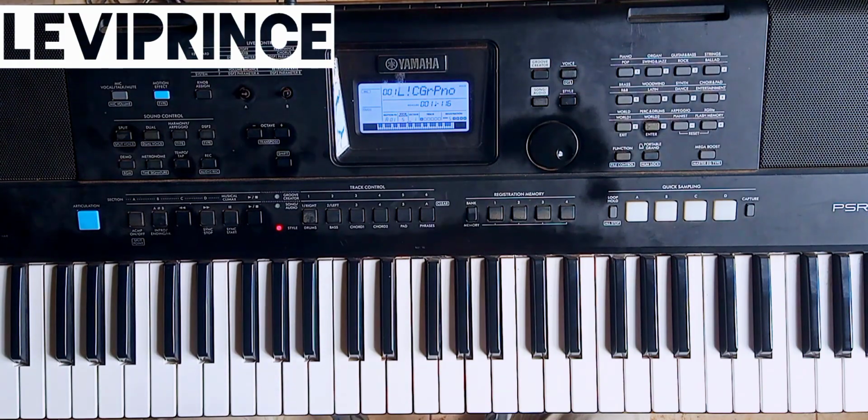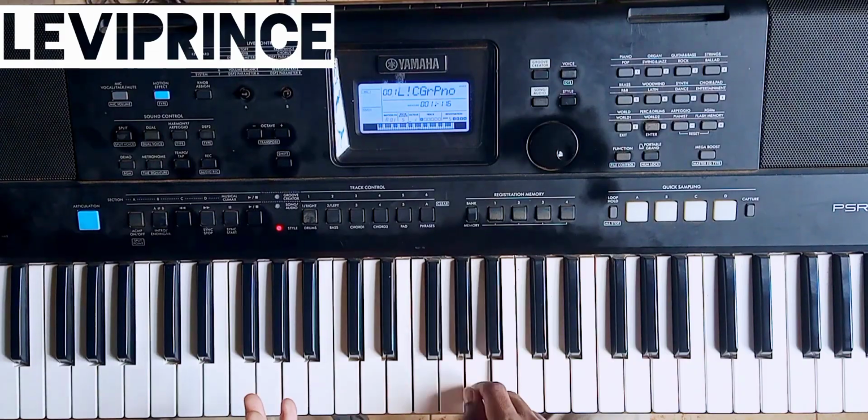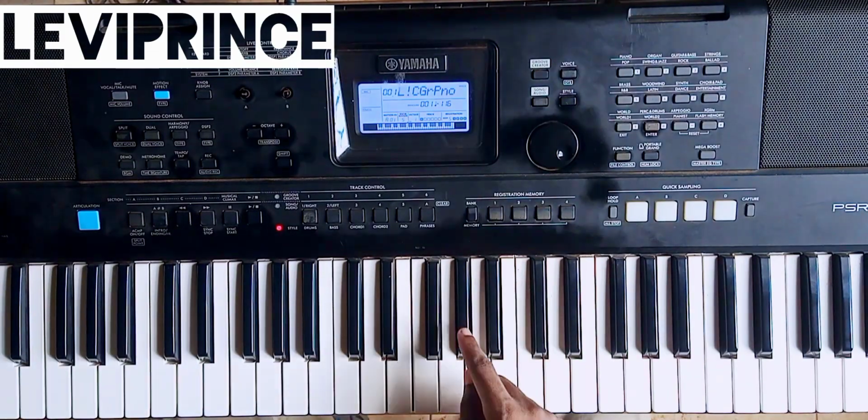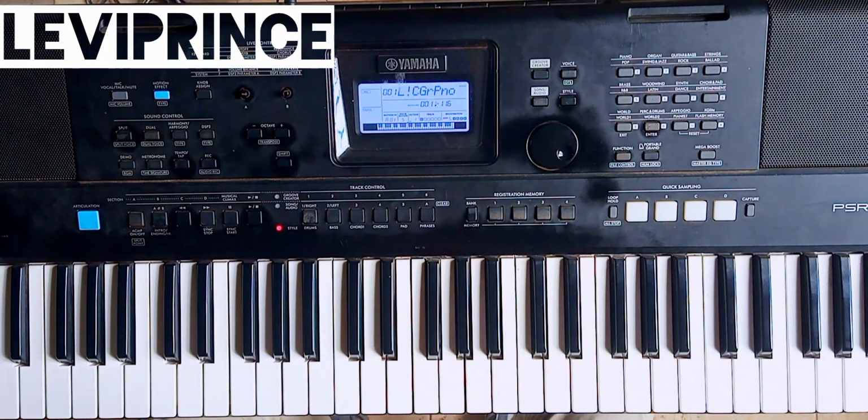Yes? So unaweza sikia mtu anakwambia niwekee A flat. That guy amekwambia tu mweke G sharp, right? It is the same key. This is the same key. This one is either A flat or G sharp. That is the same key, right?